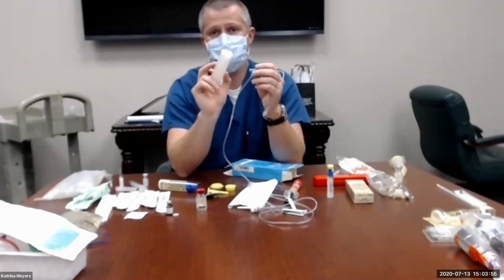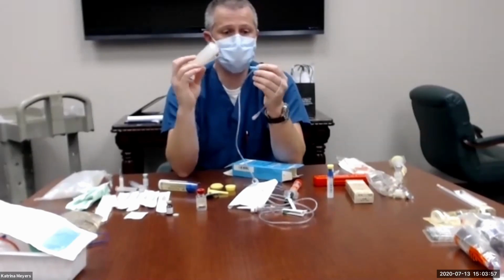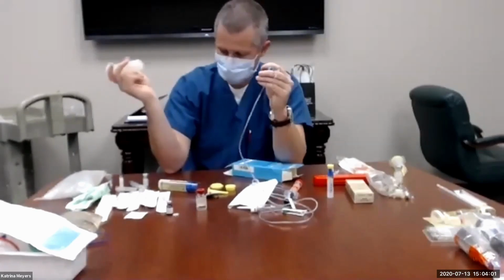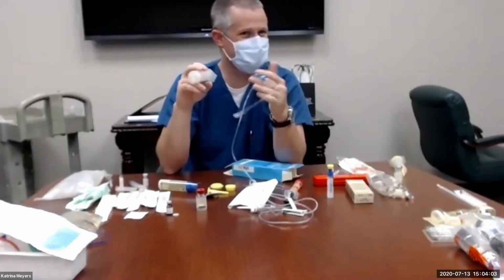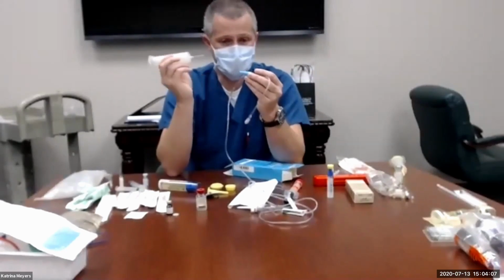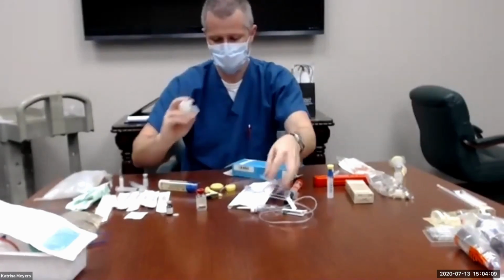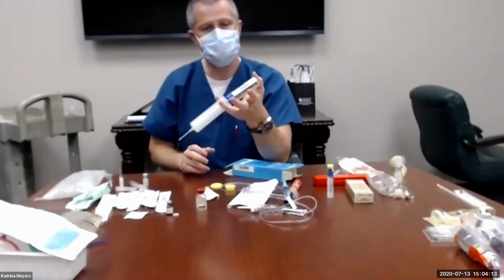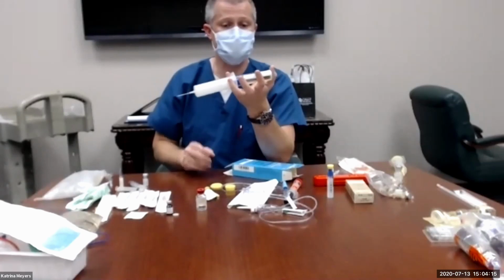Most places have gone to a needleless setup, and so this would actually screw onto this Luer lock here. But if we were back in the 90s, 2000s even, it wasn't too long ago, really, you would put this through one of those little rubber caps. This is right here, and you just push. So you push this hard and fast most of the time.